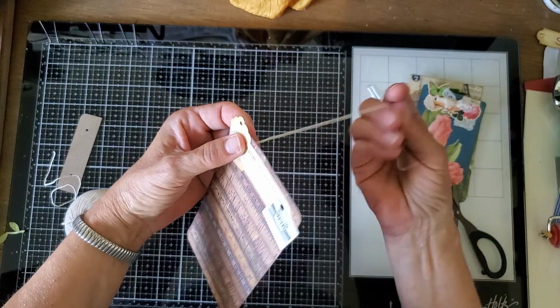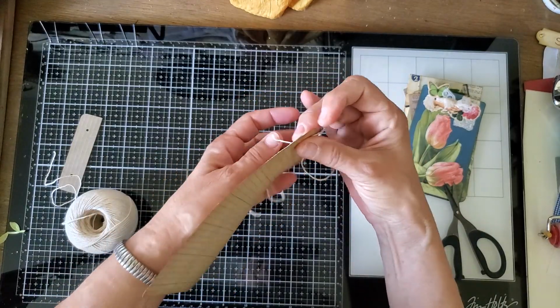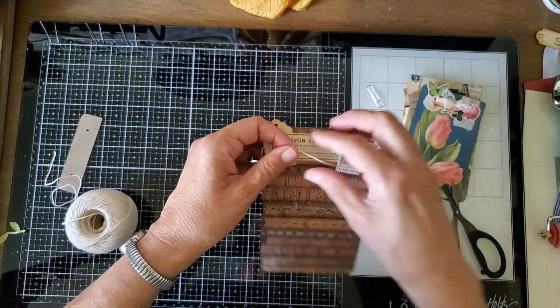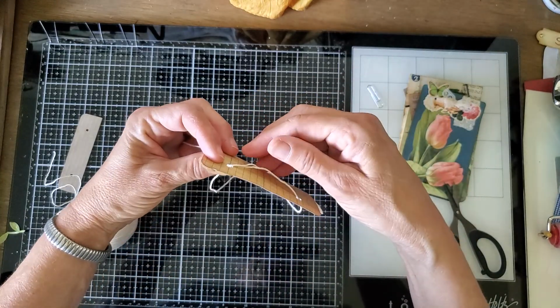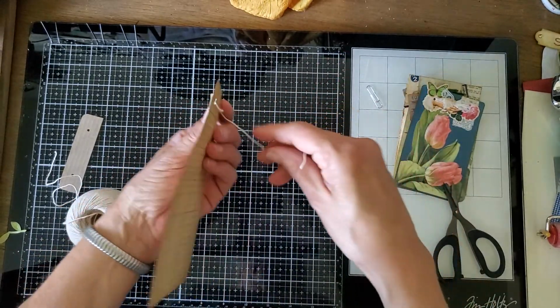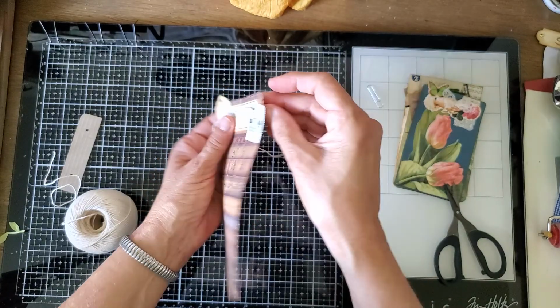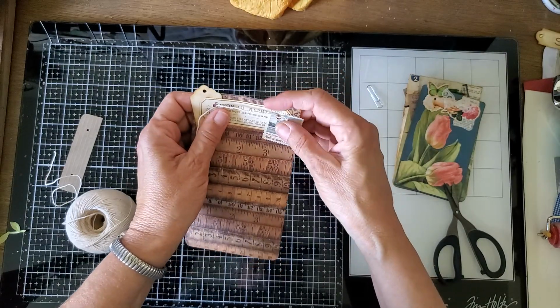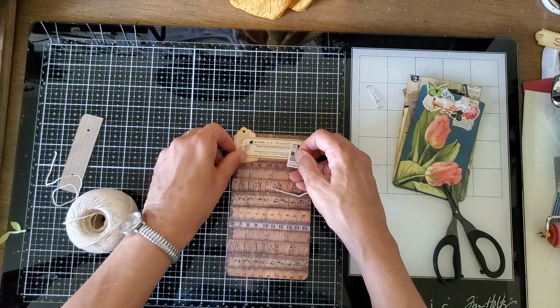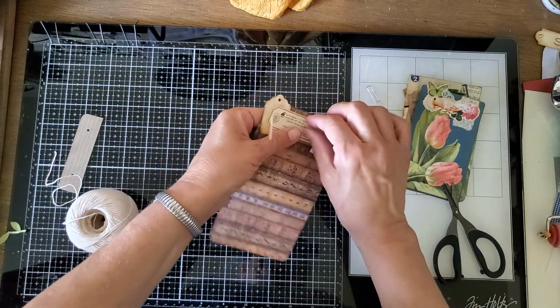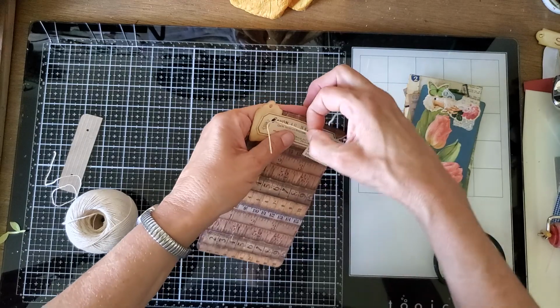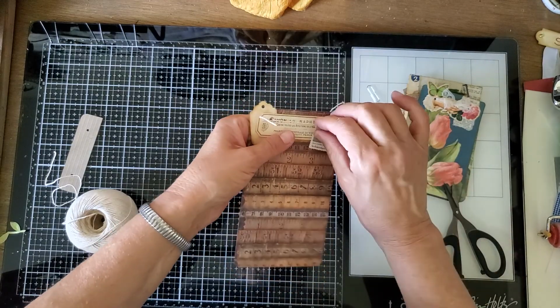And one of these days I'm going to break this mat. But so far, so good. I haven't yet. Oops. I pulled too much.